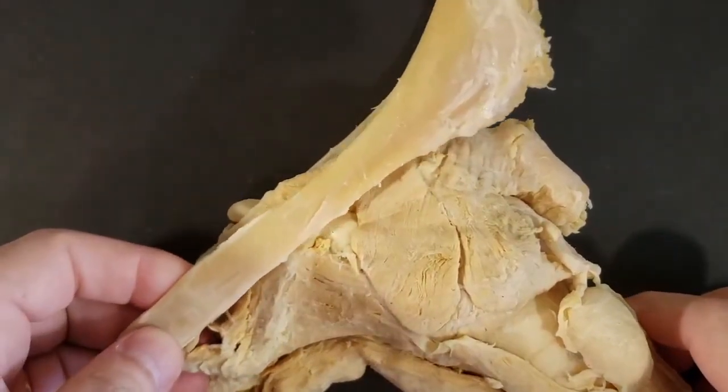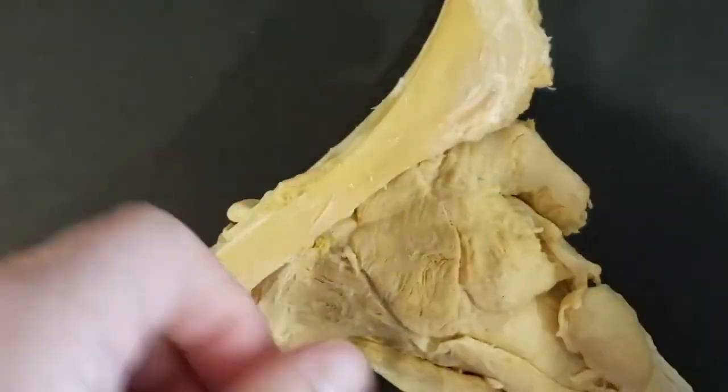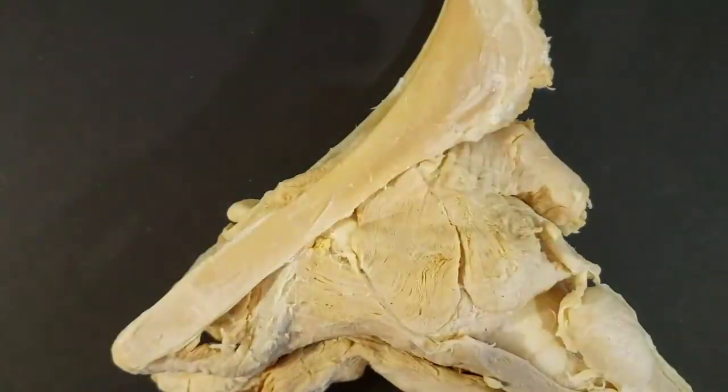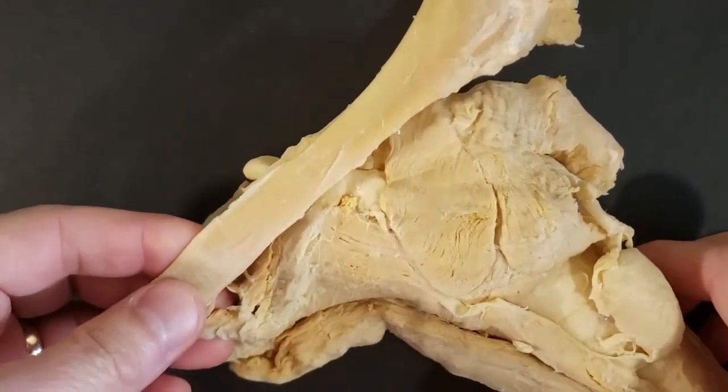So this guttural pouch is a very large sac-like structure. There's one on each auditory tube, and it will sit between the pharynx and the base of the skull and the atlas. So it's right there at the back of the head.